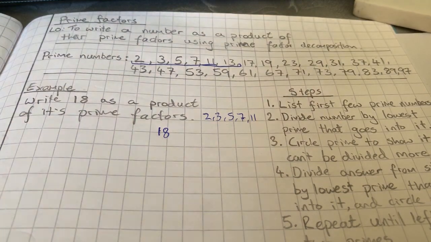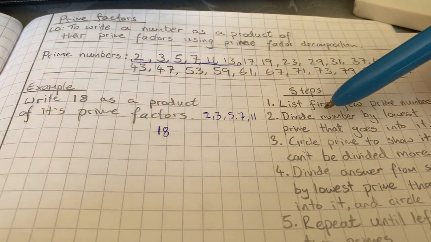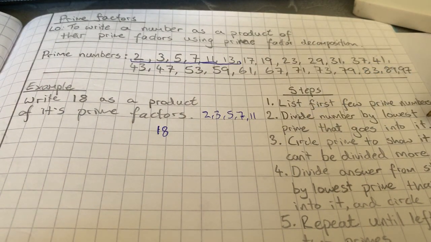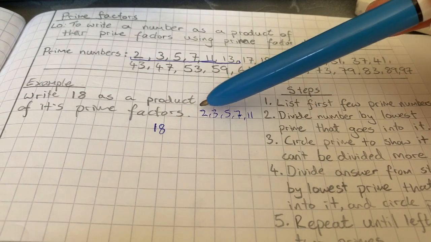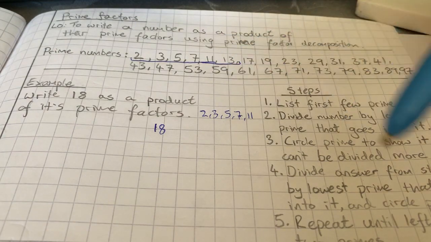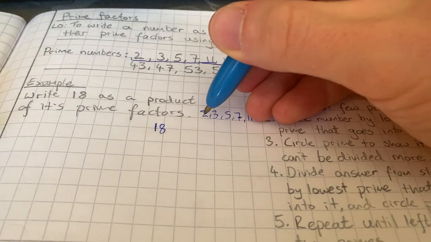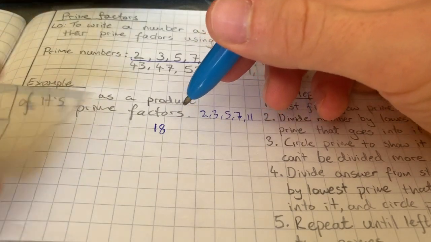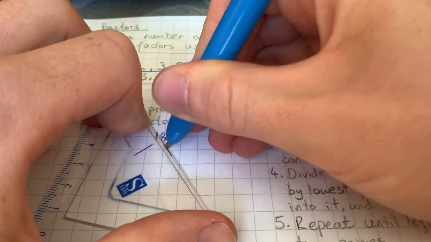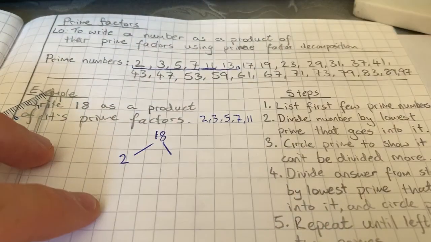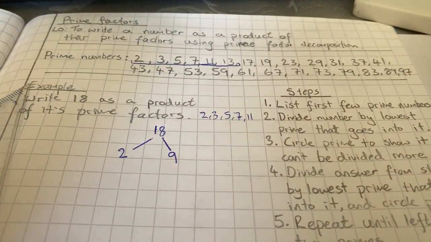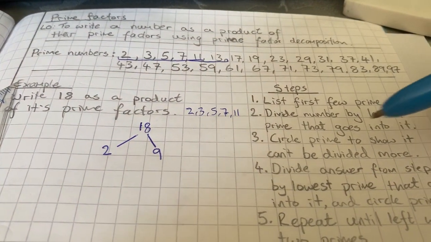Then once you've done that, what you want to do is divide this number here by the lowest prime that goes into it. So you look at your list there, 2, 3, 5, 7, 11, and look for the lowest number out of those that goes into it. So hopefully you can see that 2 goes into 18. So we do what we call a prime factor tree, like that, and I'm going to put 2 there because it's been divided by it. So 18 divided by 2 gives me 9. All right, that's the first step or second step.